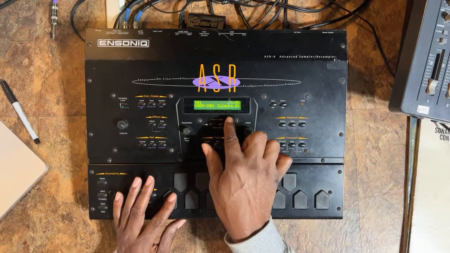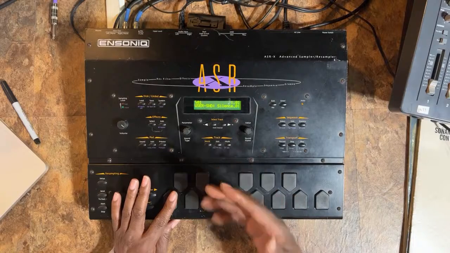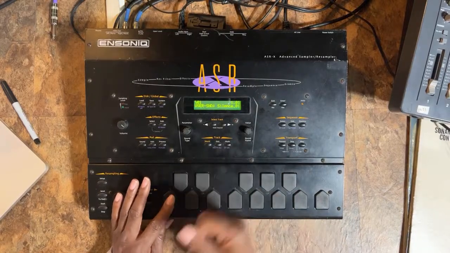Now I'm gonna fuck with that kick. I'm gonna see if I can pitch that up and see if it can be a little bit more punchier.